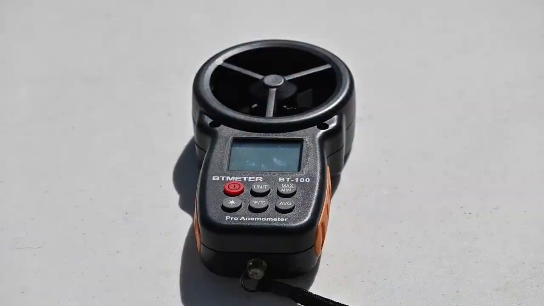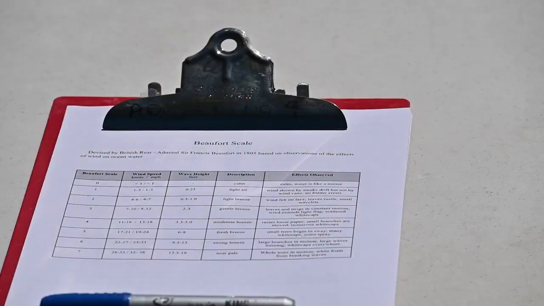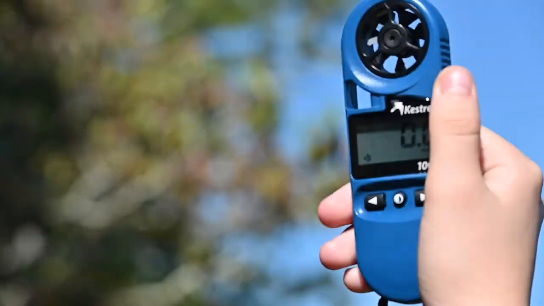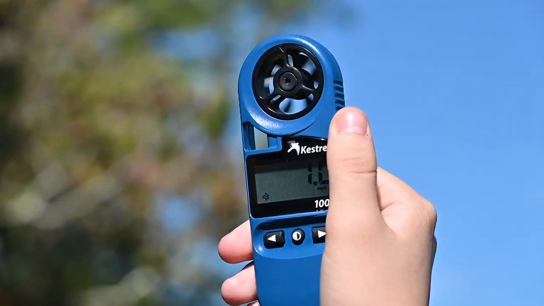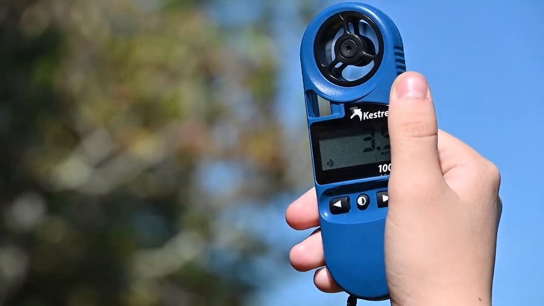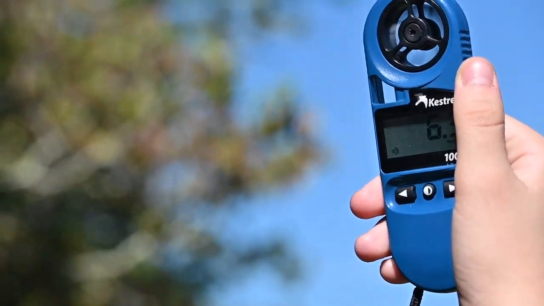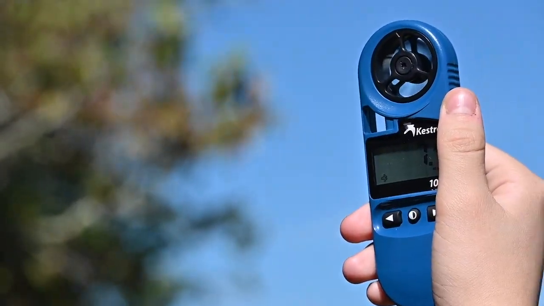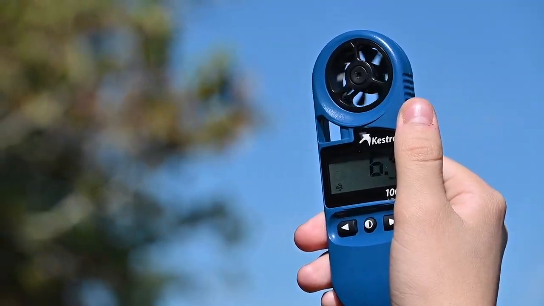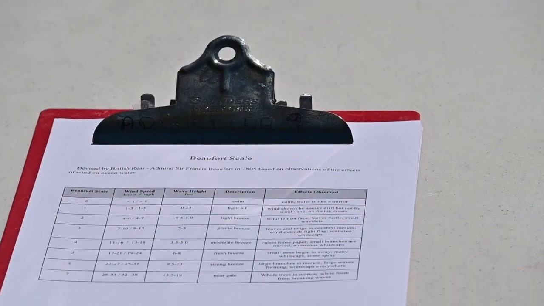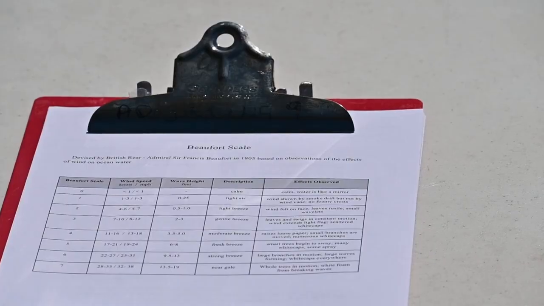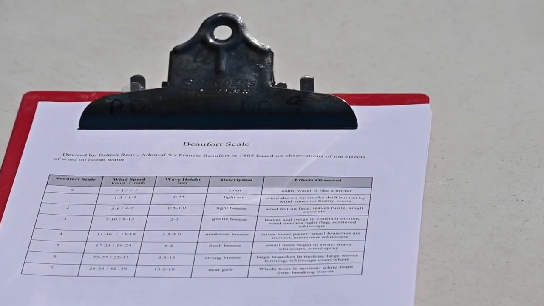Now, measure and record wind speed using both your digital anemometer and the Beaufort scale in your workbook. Set the units of the digital anemometer to knots or miles per hour, then hold the instrument above your head for approximately 10 seconds to collect an accurate reading. Record the wind speed in your workbook. Using this information, determine which Beaufort force number best describes the wind speed at your site from the Beaufort scale in your workbook.